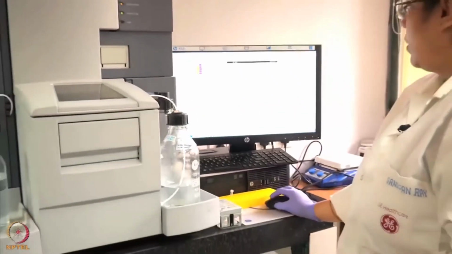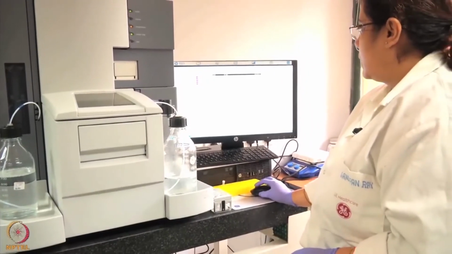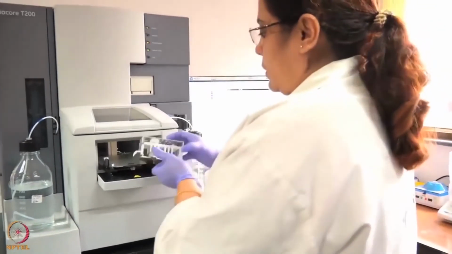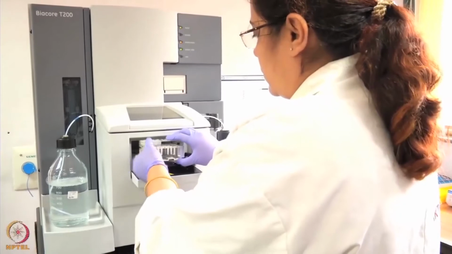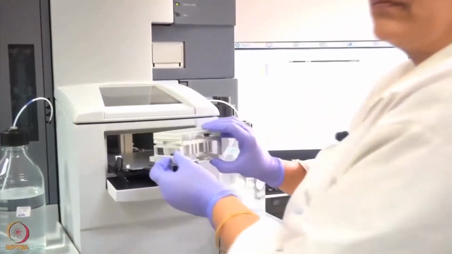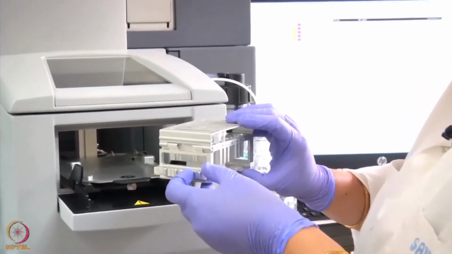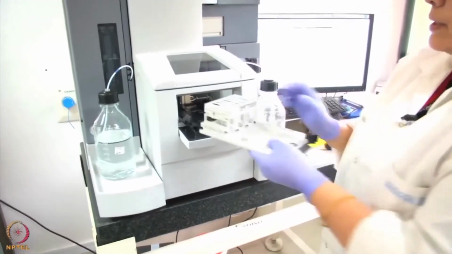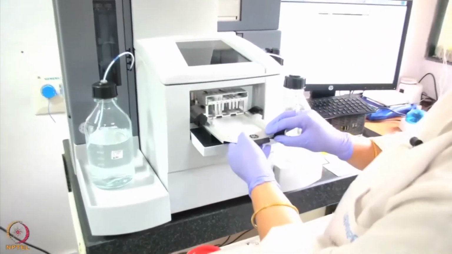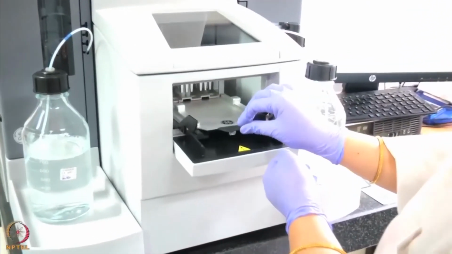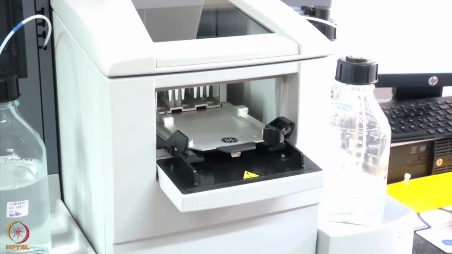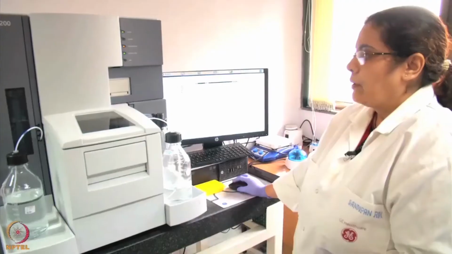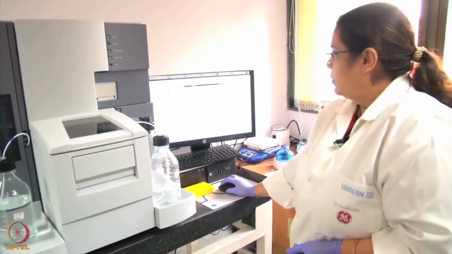So what you do then is click on next and place your rack. Now we have placed the rack on the stand, and we are going to insert it into the machine. Once the insertion of the sample rack is over, you click on next.